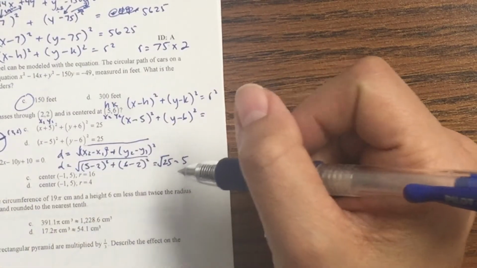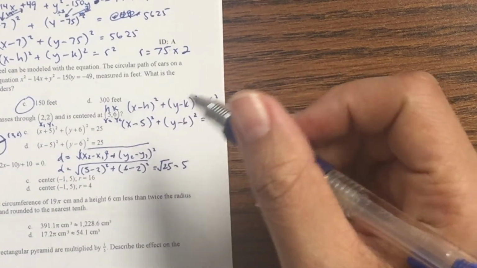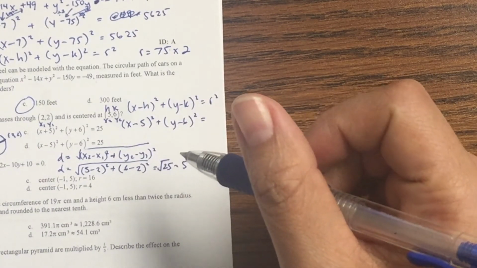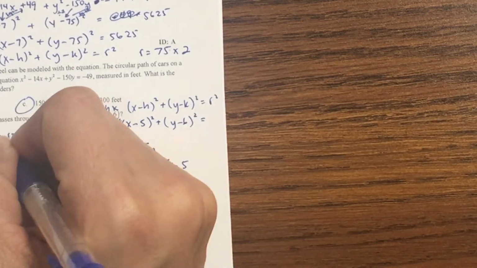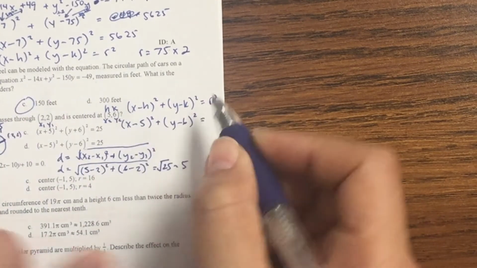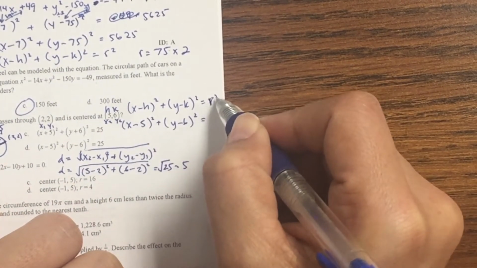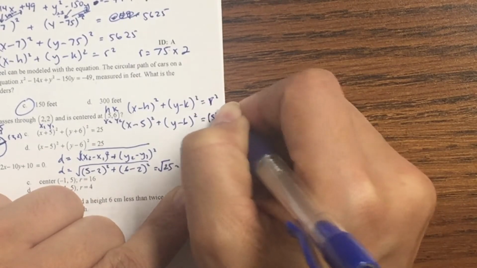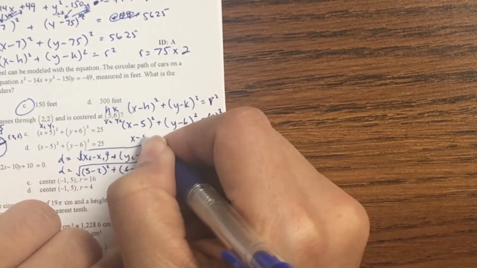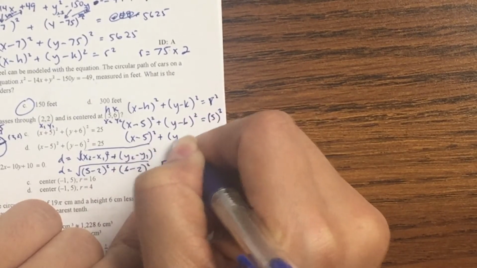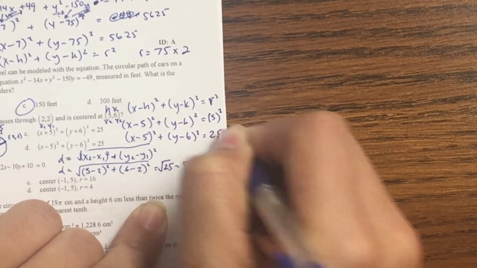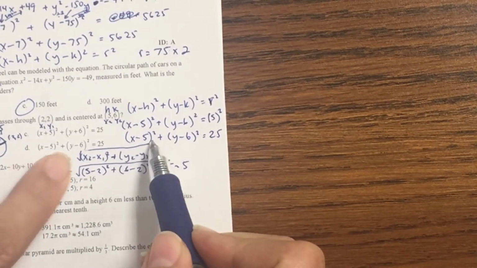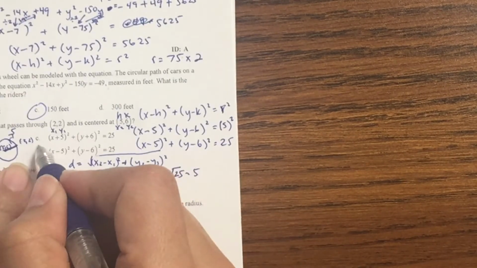So the radius is 5. So this radius here is 5. Now, you're supposed to take the radius and then square it. So 5 squared is 25. So (x minus 5) squared plus (y minus 6) squared equals 25. So D.